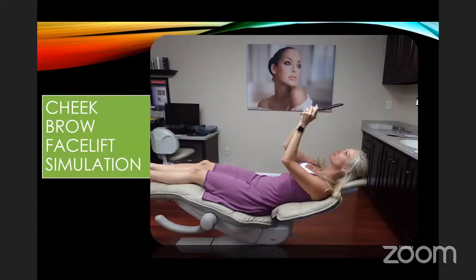So if you want to show a patient what they would look like with cheek implants, you can have them lay back supine, put their chin up, and look in the mirror. Gravity repositions the mid-face, and I think this is a pretty accurate way to show a patient what they would look like.